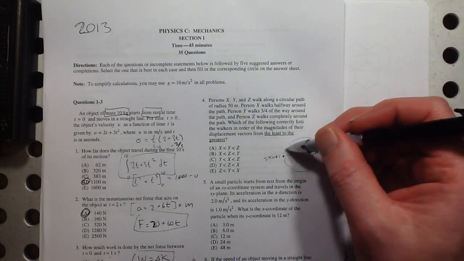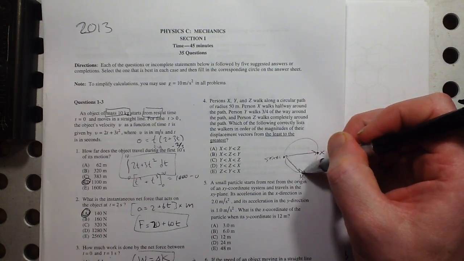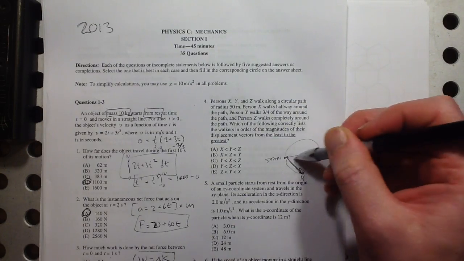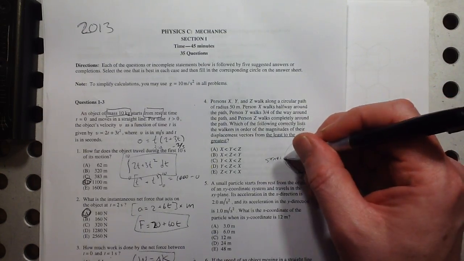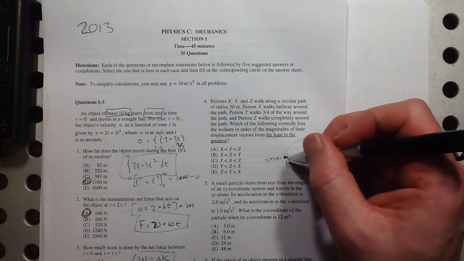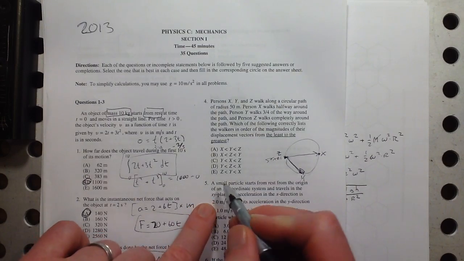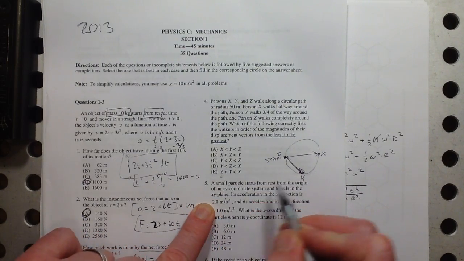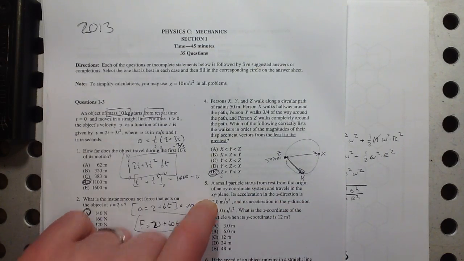Person Y walks 3/4 of the way around the track. So that's their displacement vector. You notice right away that it is smaller than that one. And person Z walks all the way around the track, so the magnitude of their displacement vector is 0. So this is 0, and then this is whatever that is, and X is the biggest one.